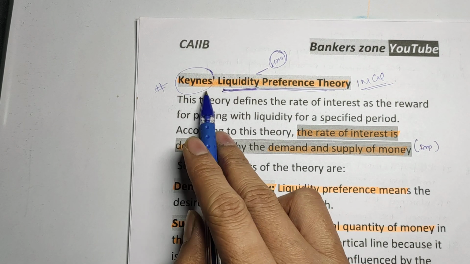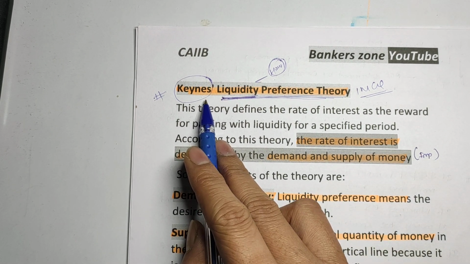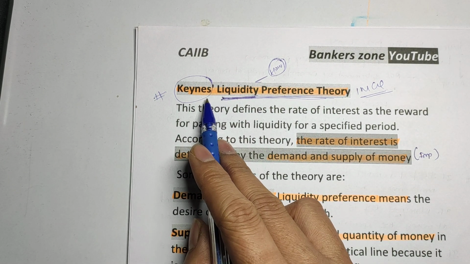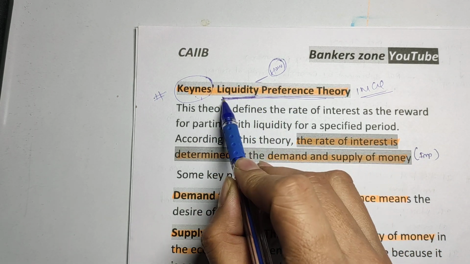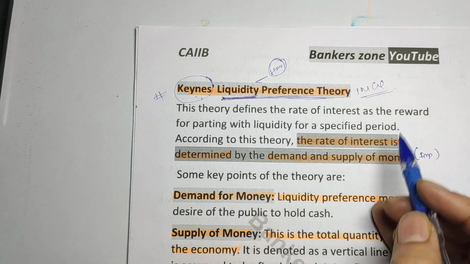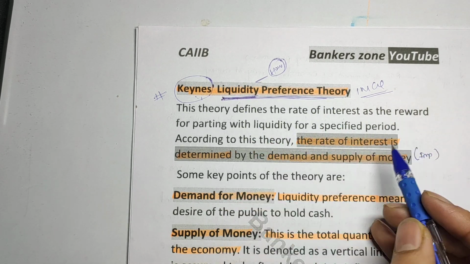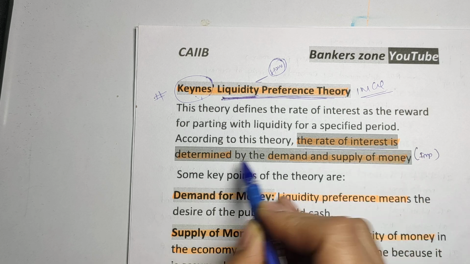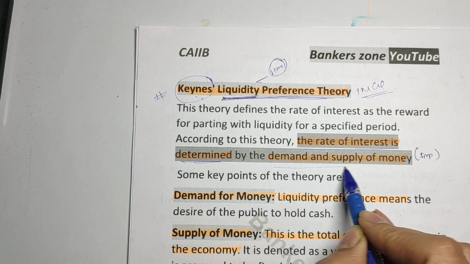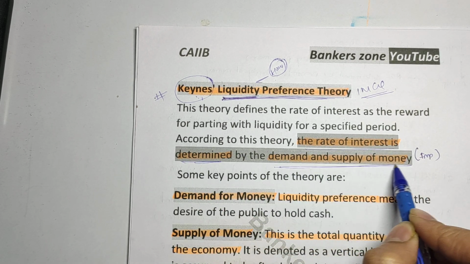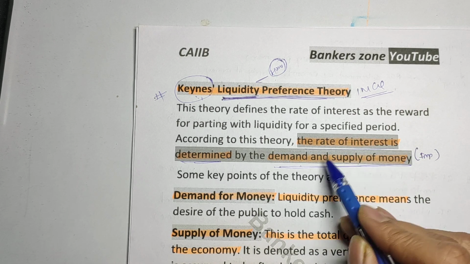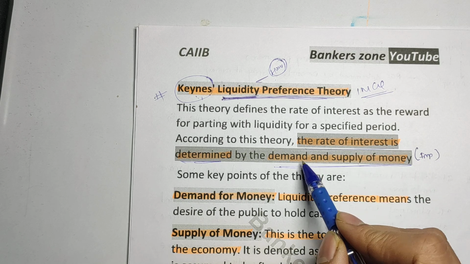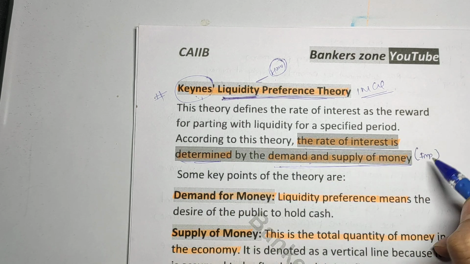See, what Keynes says is that the rate of interest in the market is mainly decided by the liquidity preference. That means, what is liquidity? Basically, the rate of interest is determined by the demand and supply of money. What is basically demand and supply? Nothing but maintaining liquidity in the market. Okay, an important one-liner MCQ is also here.